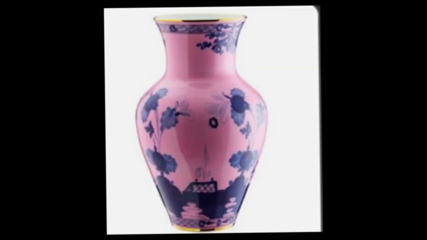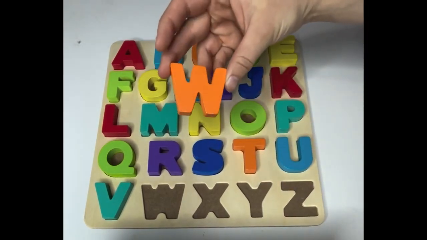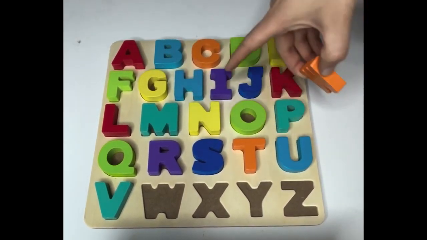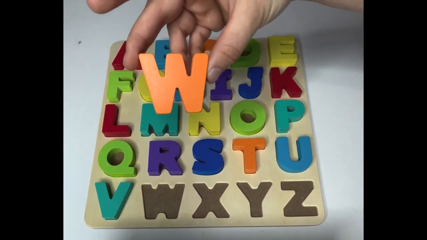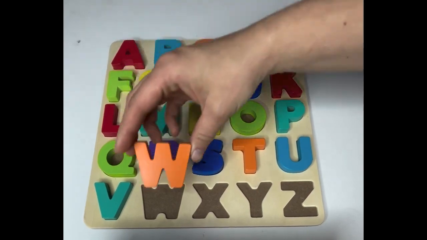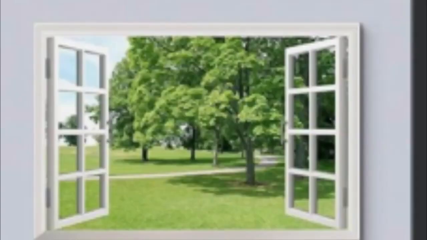Like in vase. Next we have letter W, and W is orange, just like letter T and C. W says "w." Can you say it with me? W. Great job. W, like in window.